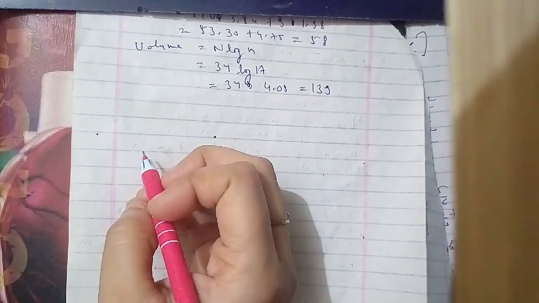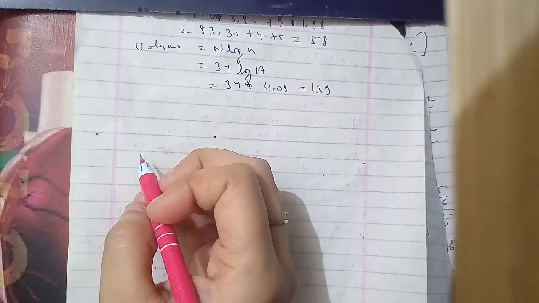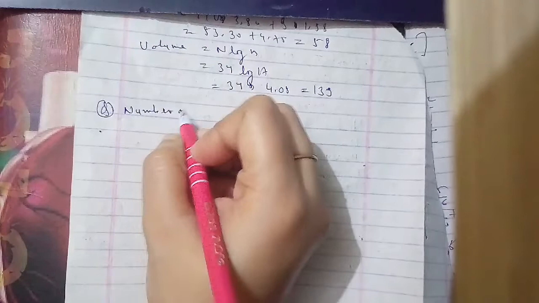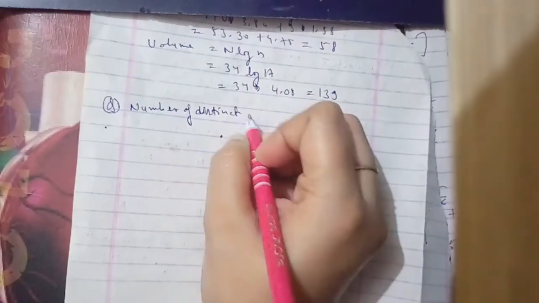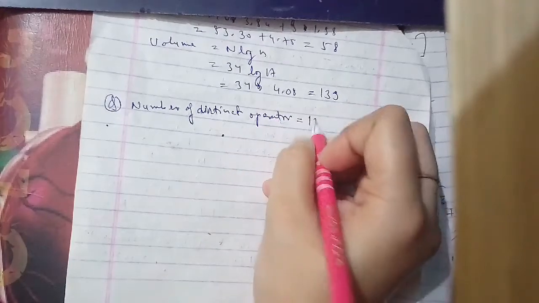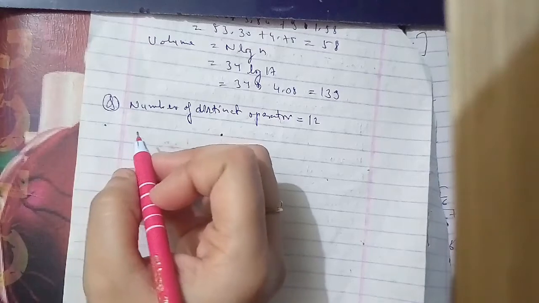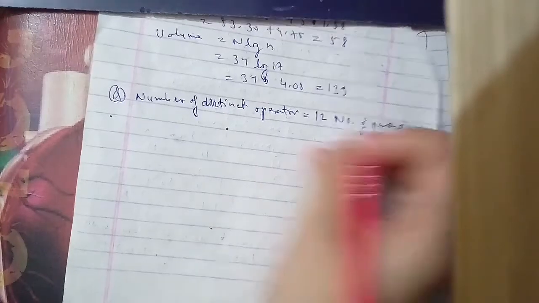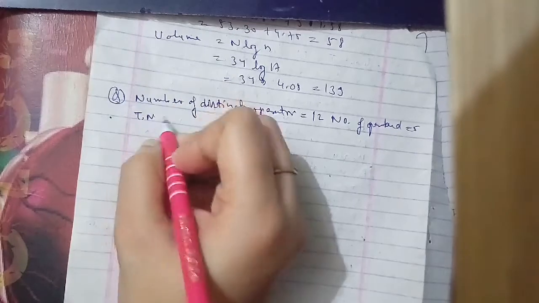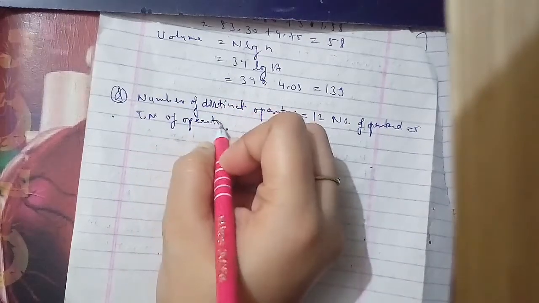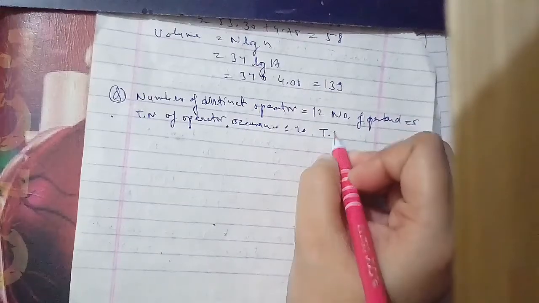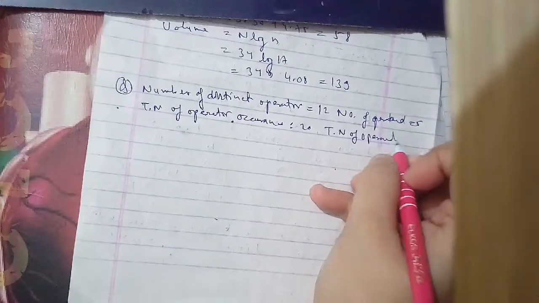The question is: what do you understand by the token count? Consider a program for which the number of distinct operators equals 12, the number of distinct operands equals 5, the total number of operator occurrences equals 20, and the total number of operand occurrences equals 15.